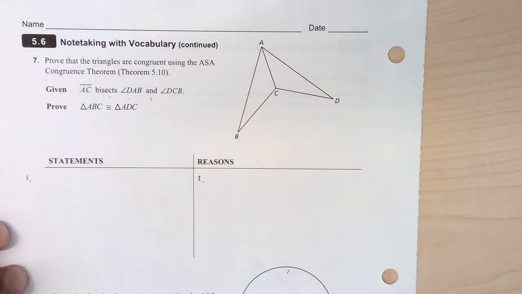Okay, one last example on 5.6, specifically a proof. You want to prove that the triangles are congruent, specifically by angle side angle. So that kind of already gives you the last reason. But here's what's given in terms of the diagram and what's given for the proof.